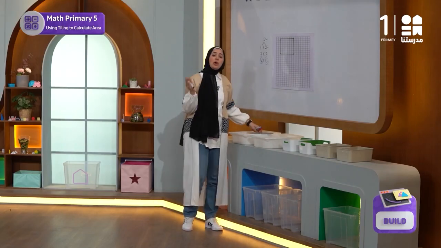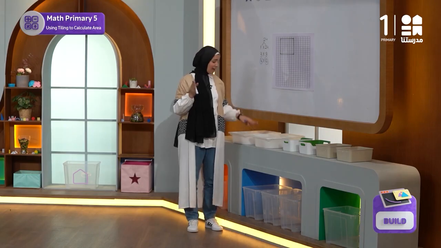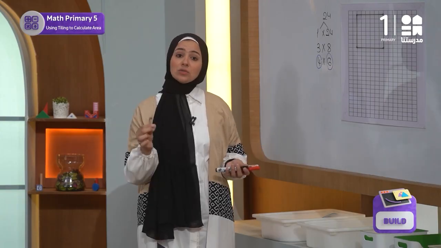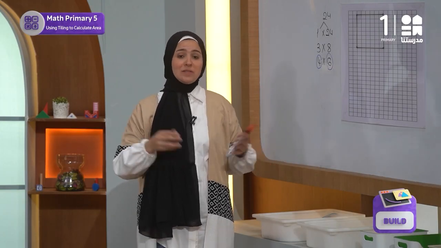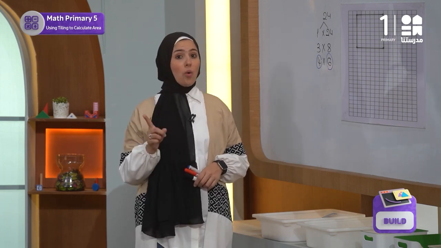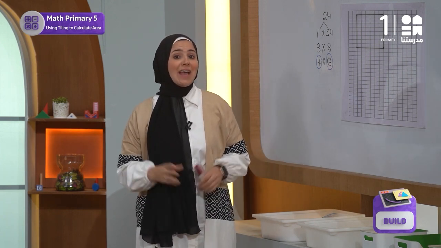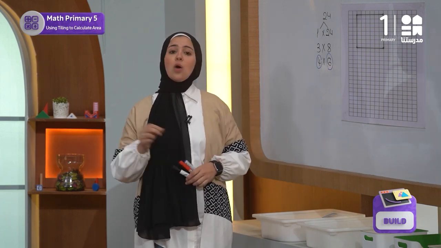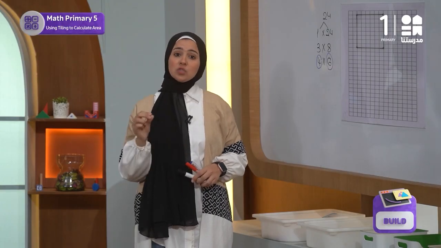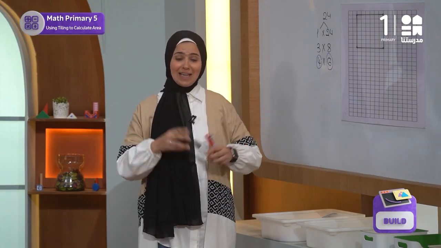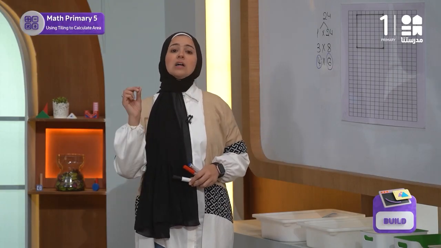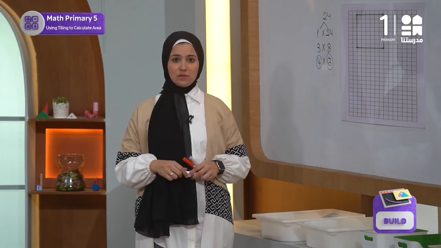Now, in all the previous problems, the dimensions that we have were drawn as whole numbers. And we found the area easily by counting the units into which the shape is divided, or we multiplied the length by the width. Now, what if the dimensions that we have are fractions? How would we get the area? This is what we're going to learn in the next activity of Build, titled Tiling with Fractional Dimensions.